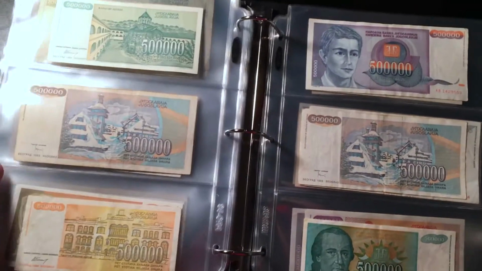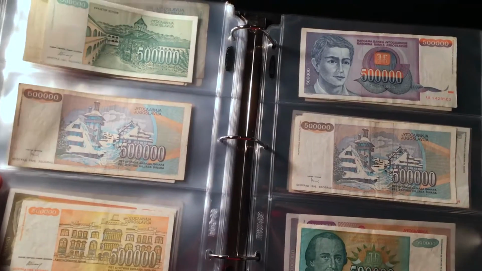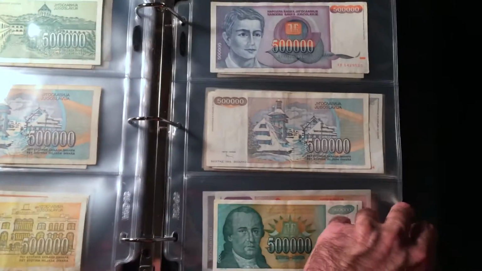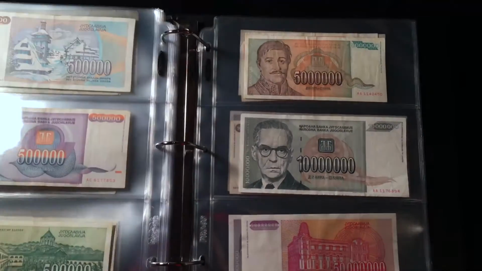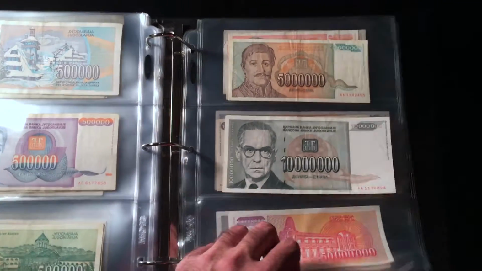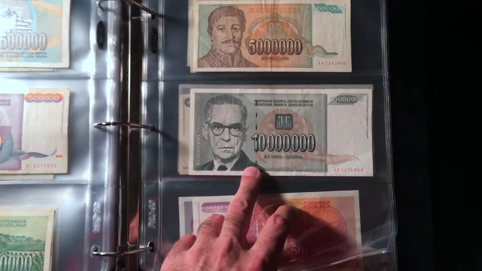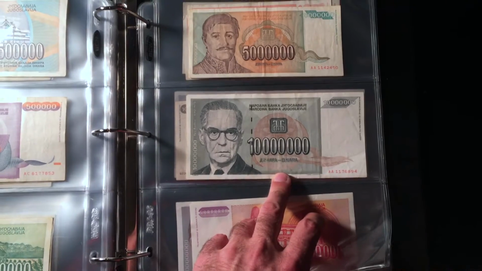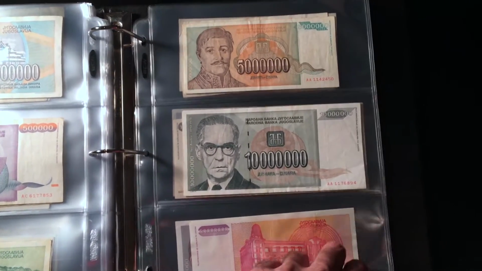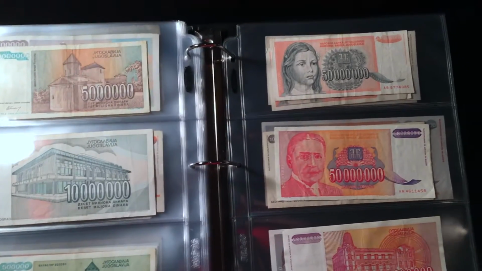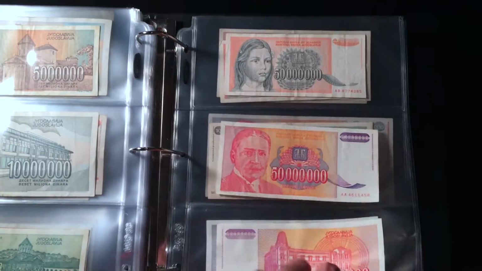But the designs remain more or less consistent in terms of the different color schemes and things like that. And here is where it starts to get crazy. So we have a 10 million dinar note. 50 million dinar.